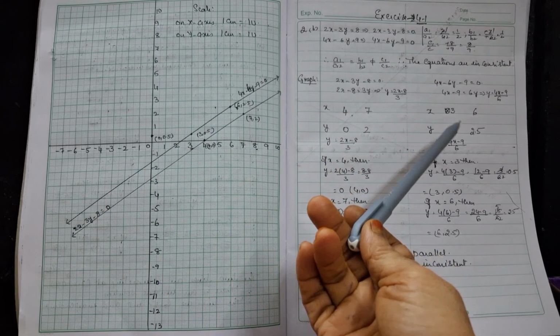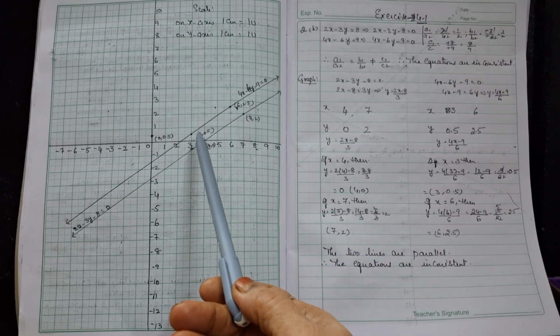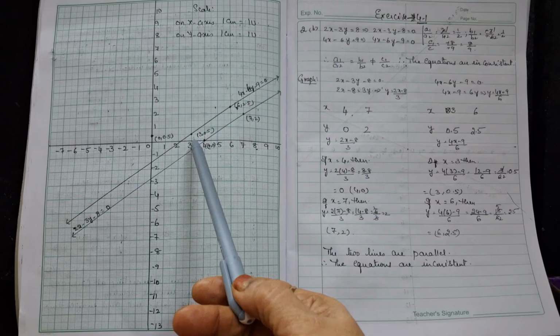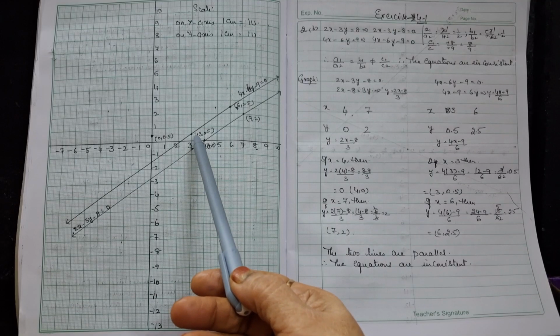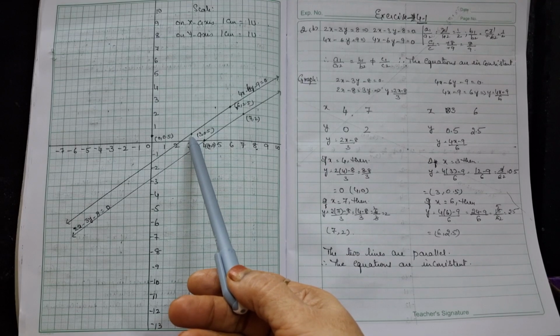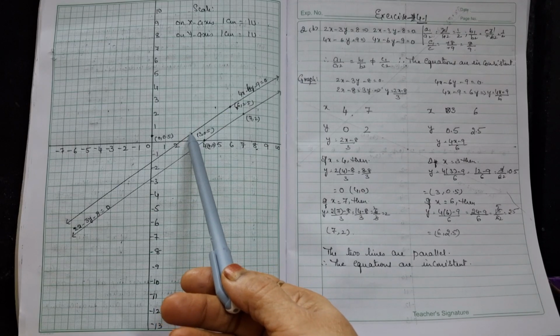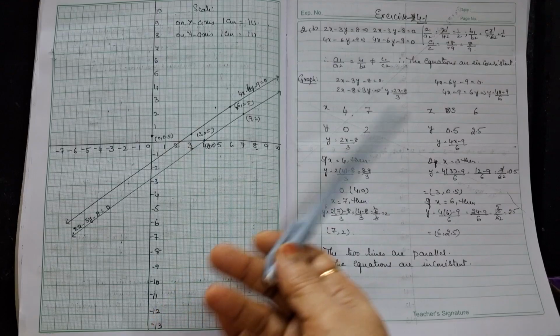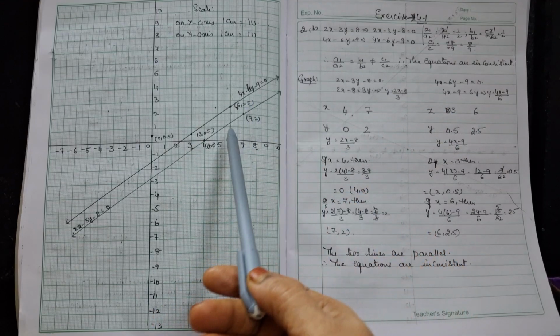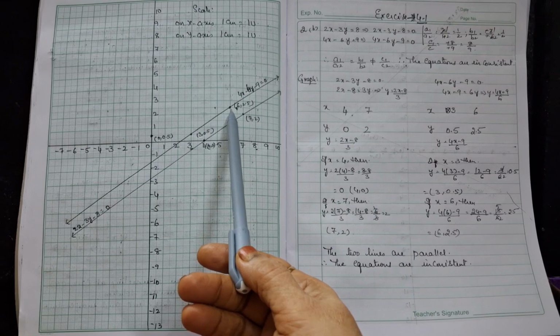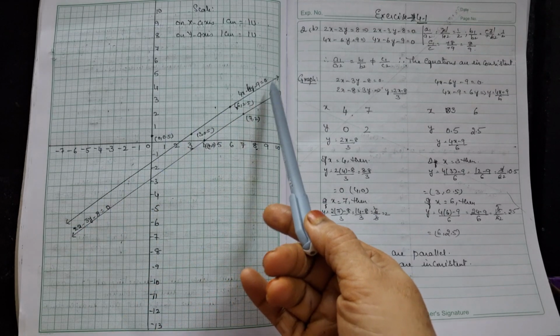Now the second one, 3 and 0.5, sorry, not minus 0.5. So it is 3 on the x-axis and this is 5. This center line is 5. So 0.5 it is, because this is 1, so in between 1 and 0 you will be getting 0.5. Next (6, 2.5). So this is 6. This is 1, 2, 2.5 is this. So this is the line that I have got.